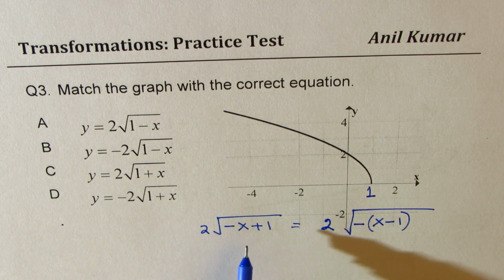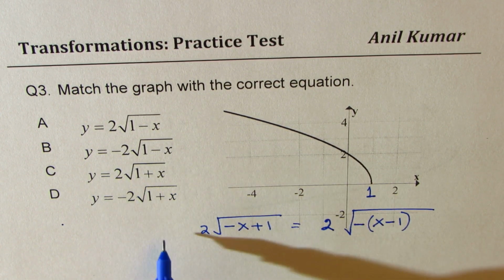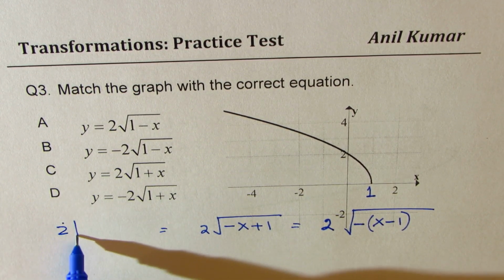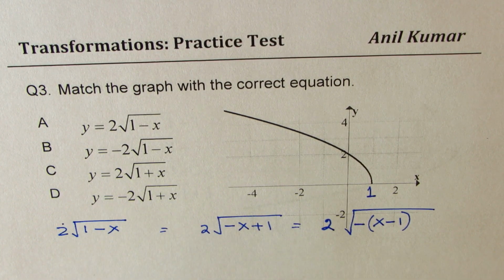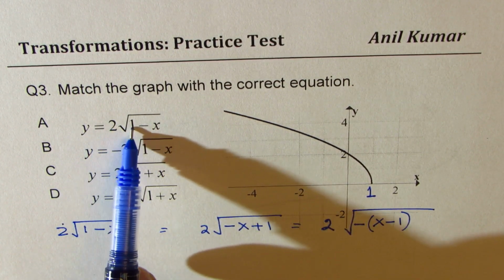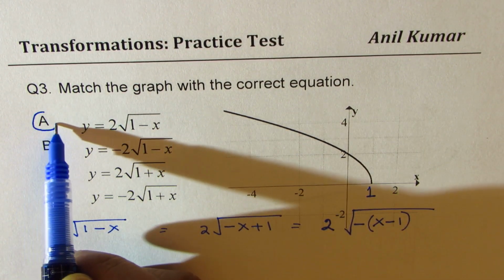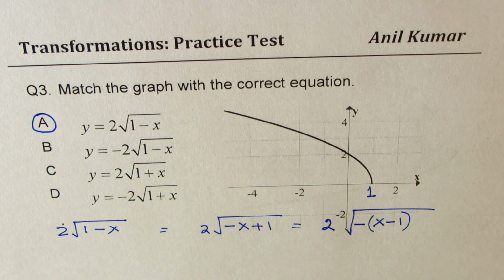Correct? So here we have rearranged it. So we have written like 2 times square root of 1 minus x. So 2 times square root of 1 minus x, which is A, is the right option. So I hope you understand how we can match the equation with the given graph.